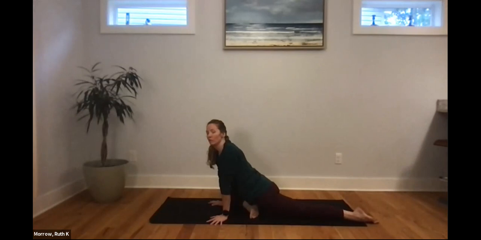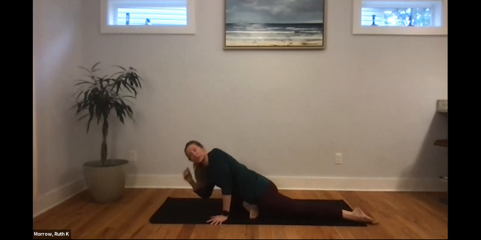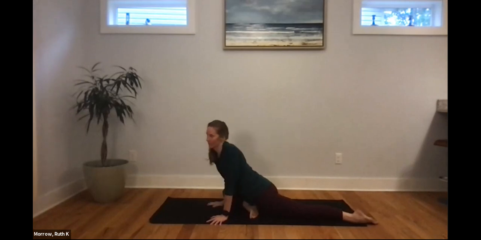So any movement is really therapeutic and really good to heal and shift and move energy. And our breath, again, is a really powerful way to transform, to shift, to heal. So take a final deep breath here in your pigeon pose.